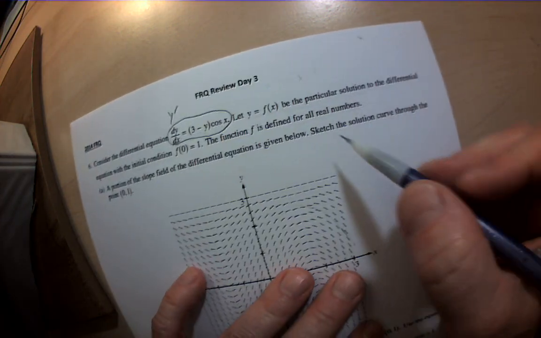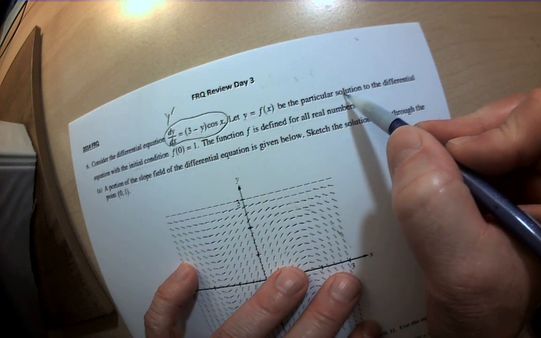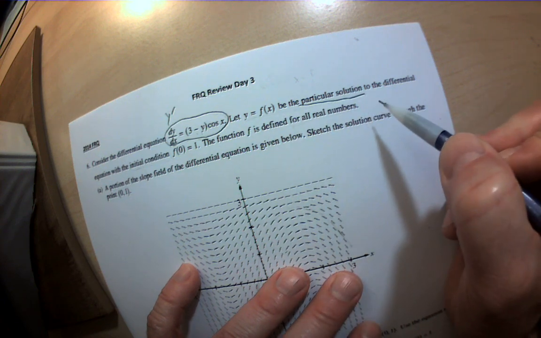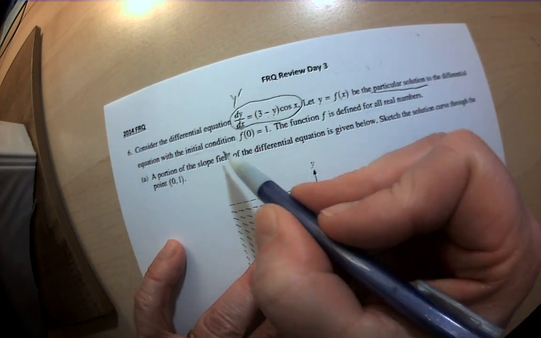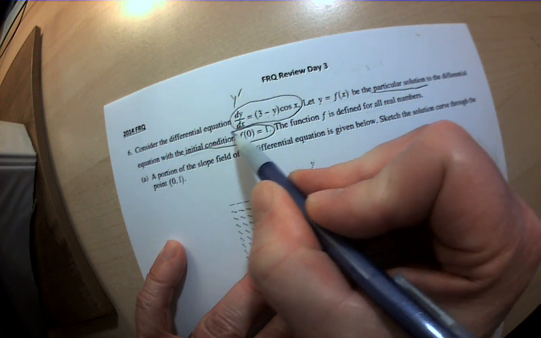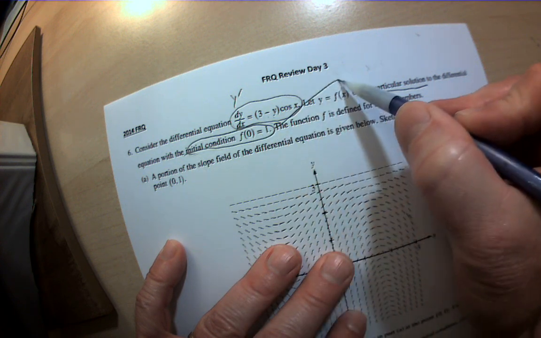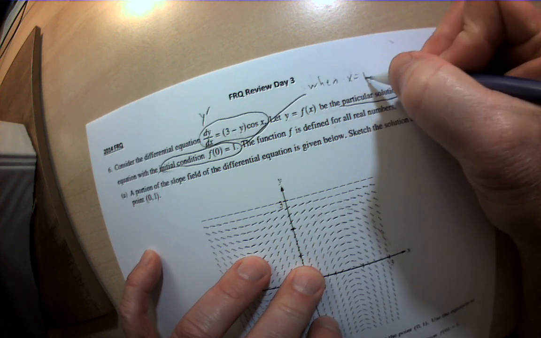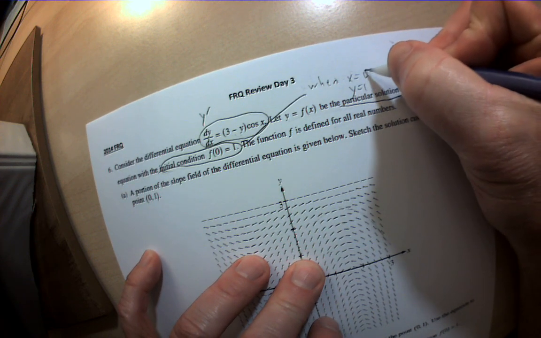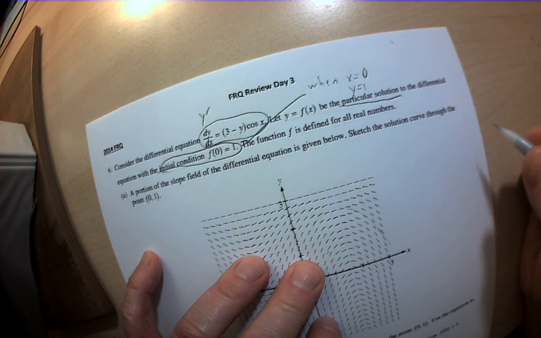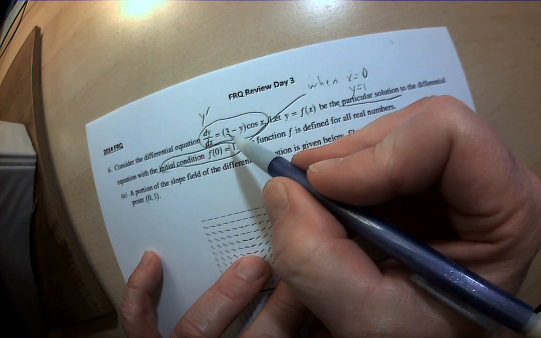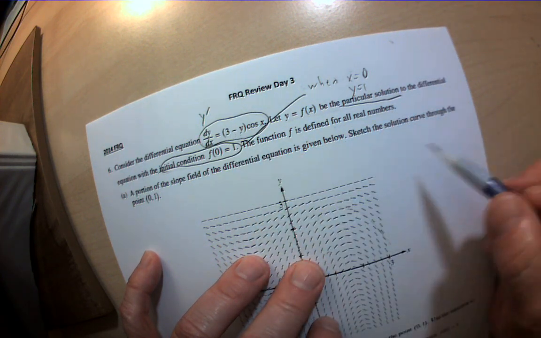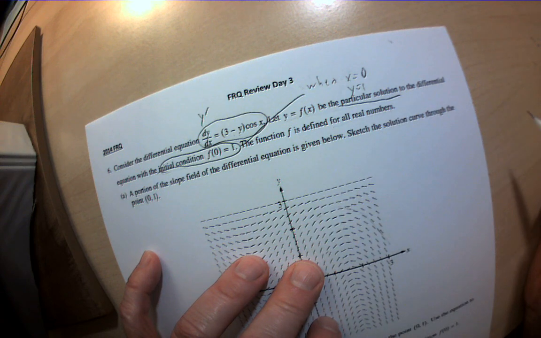Let f equals y of x be a particular solution to the differential equation with the initial condition f of 0 equals 1. So what that's telling you is when x equals 0, y equals 1. So that f of x is a solution to that differential equation with that initial condition. It's defined for all real numbers.